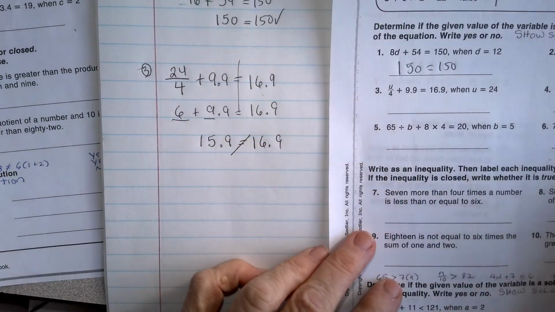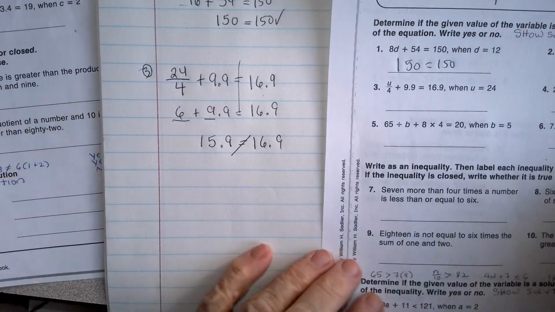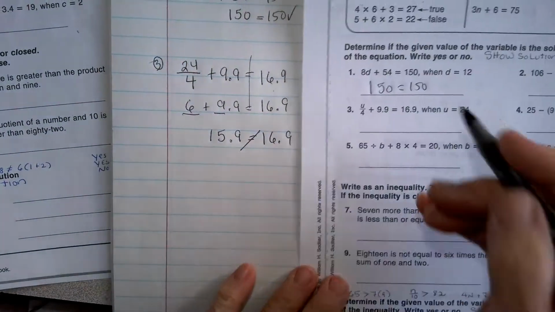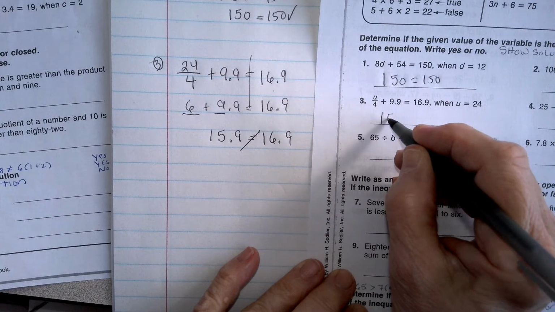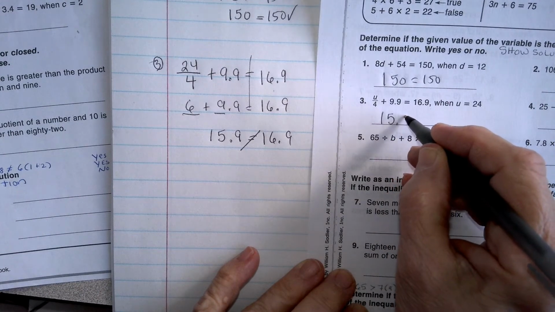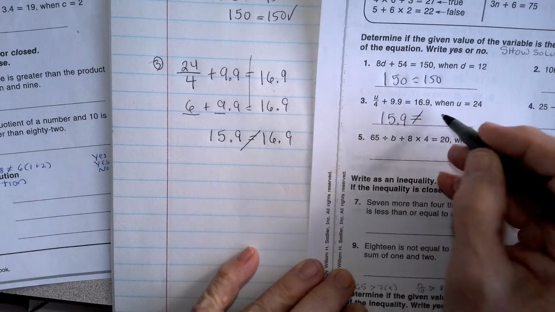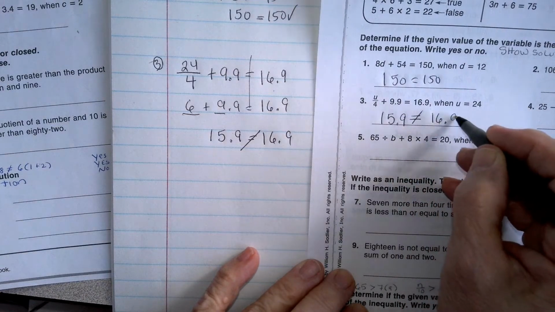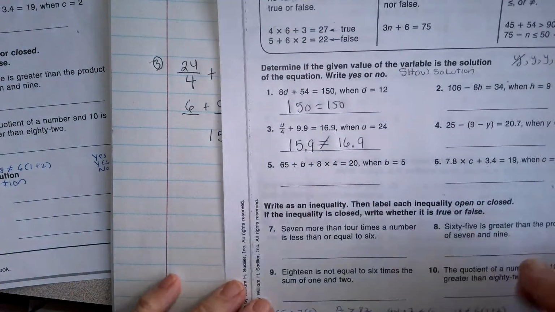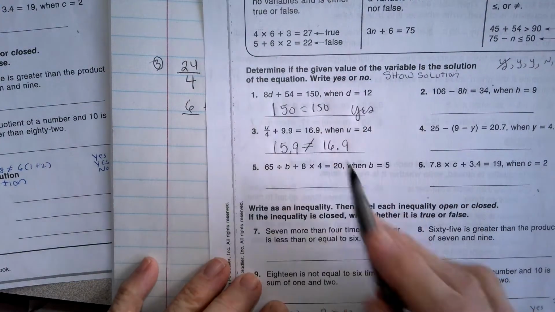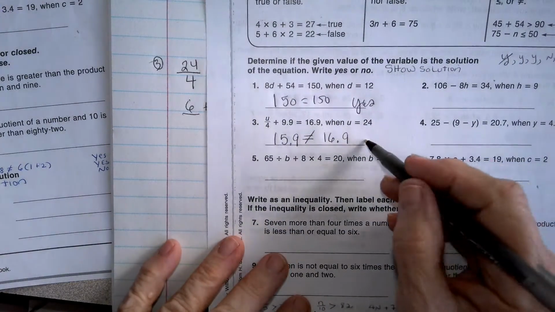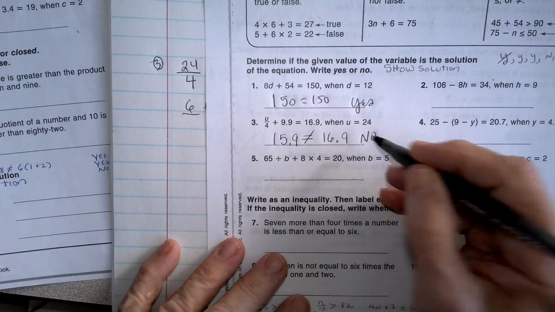So we're doing 3. I'm going to go straight down. So on this one, it is going to be 15.9 does not equal 16.9. And so this one was a yes. That value does satisfy that equation. On this one, it is a no.